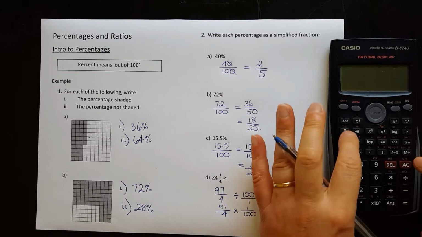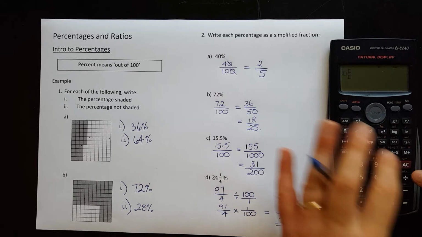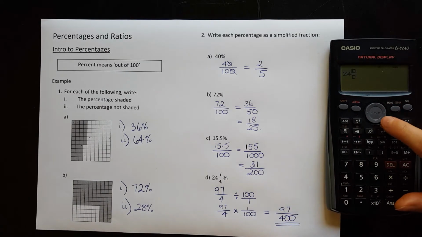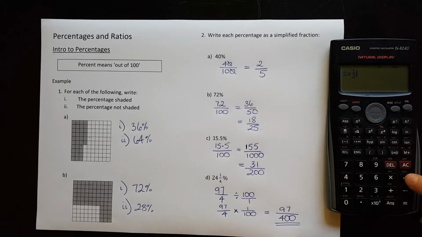Let's type it in. Now we have to type in the mixed numeral. It would be 24 and 1/4. A percent, so I will do a divide by 100 like I did here. Gives me 97 over 400. There it is. Okay, time for you to try some of these questions.